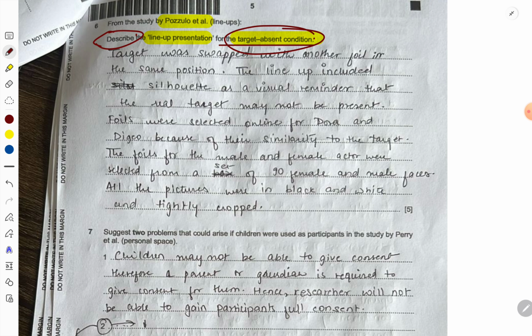So she says that the target was swapped with another foil in the same position. That is correct. Also, she says the lineup included a silhouette as a visual reminder real target might not be present. That is also correct. I remember when this question was asked in the paper, lots of students got confused about, can we give features which are overlapping with target present condition, or do we have to give exclusive features which apply only to the target absent condition? There is no specification in the question that you have to give exclusive features of target absent.